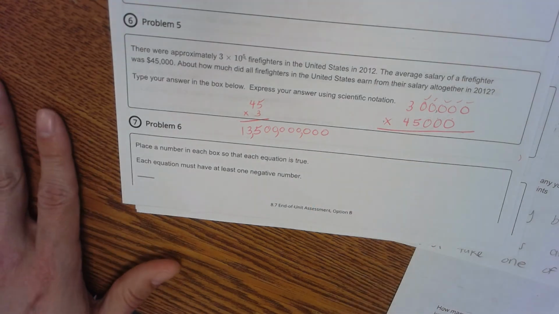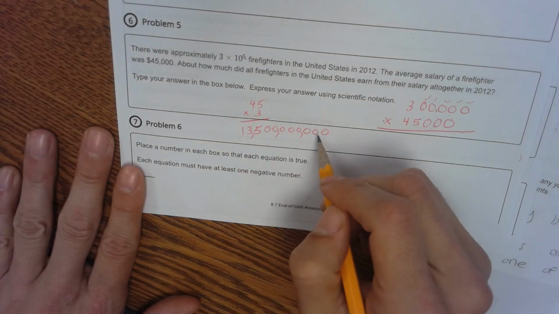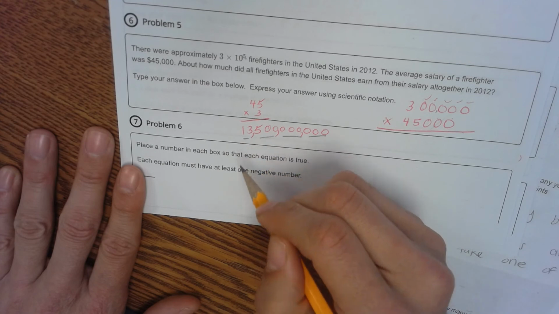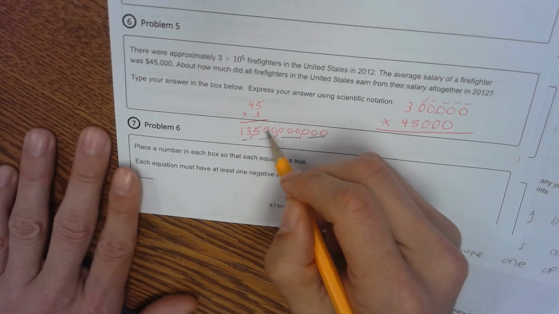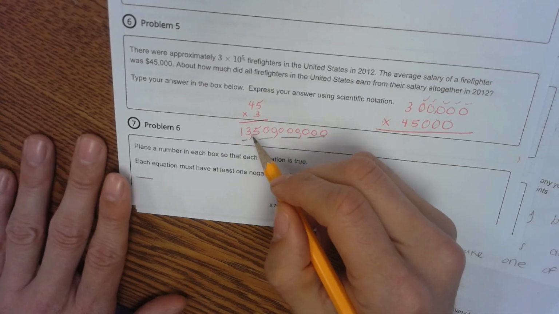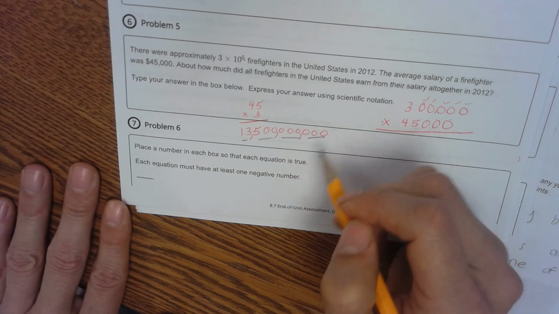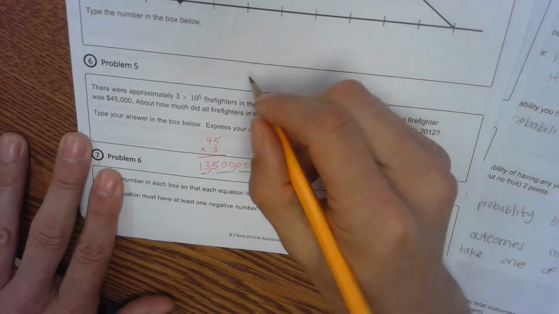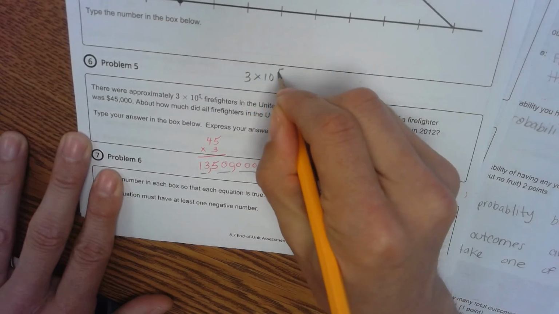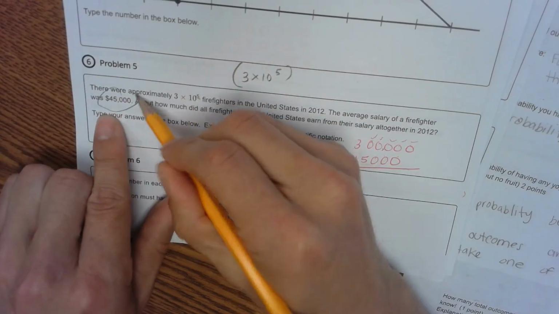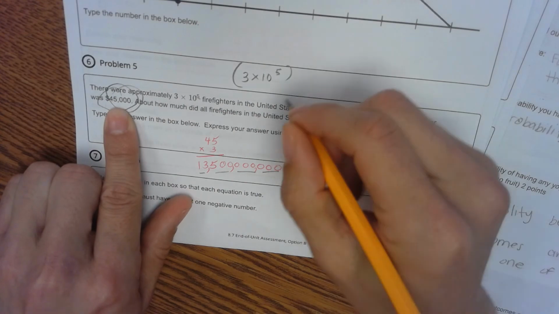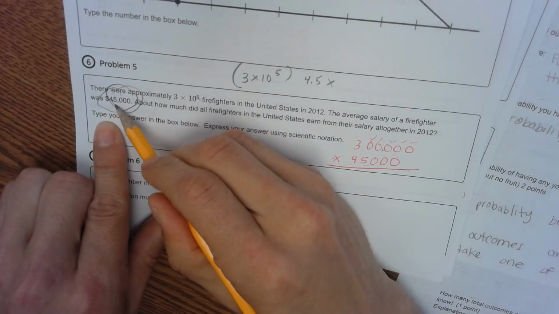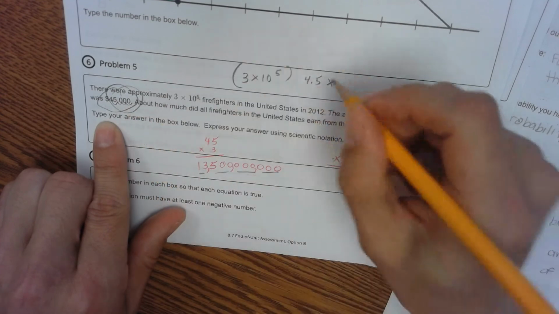Another way you could have done, and by the way, the total amount of money would be hundreds, thousands, millions, $13 billion, 500 million. $13 billion, 500 million dollars. Another way you could have done this same problem is you could have kept this in scientific notation, and I could actually put this in scientific notation, 4.5 times 10 to the 1, 2, 3, 4.